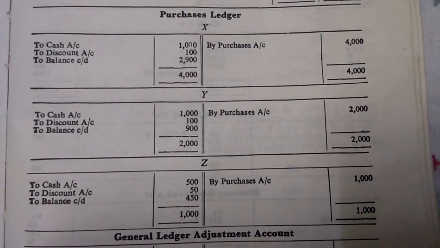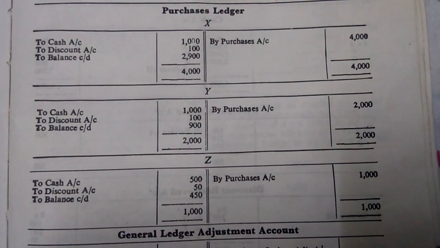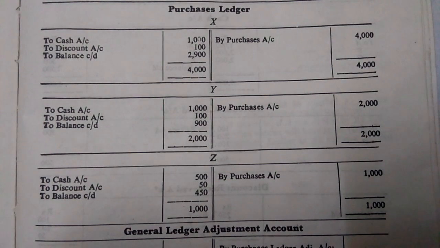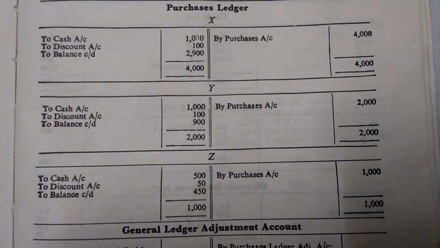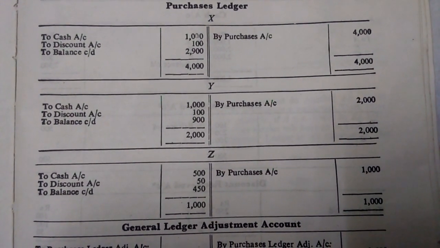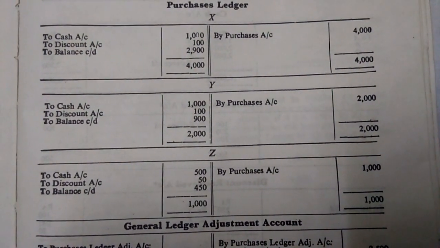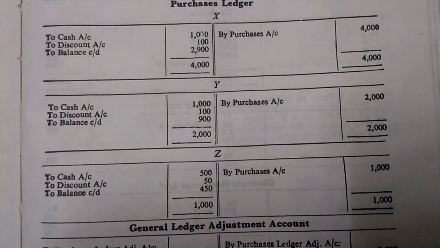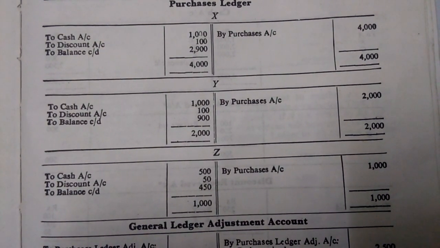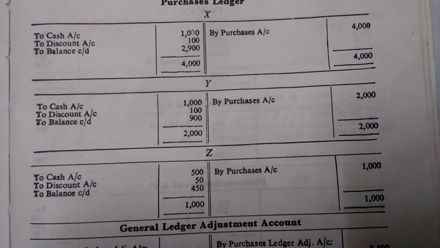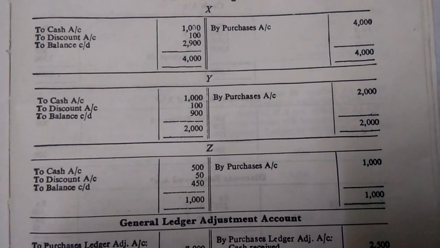Next, purchases. Purchases from X. The entry is purchases account debit to X account. So on the credit side, by purchase account 4000. We paid cash and received discount.